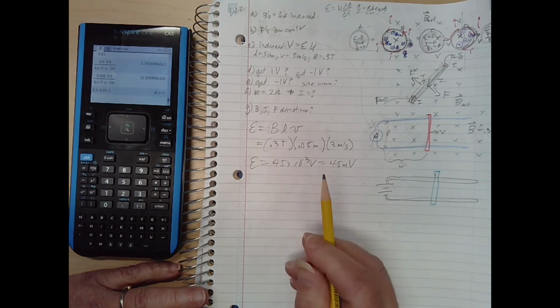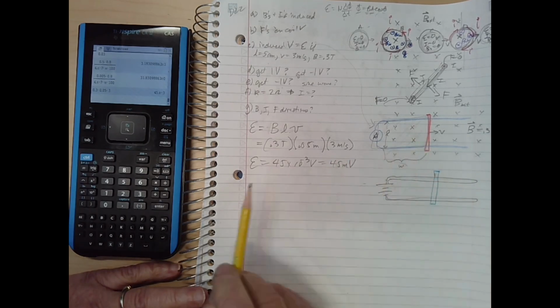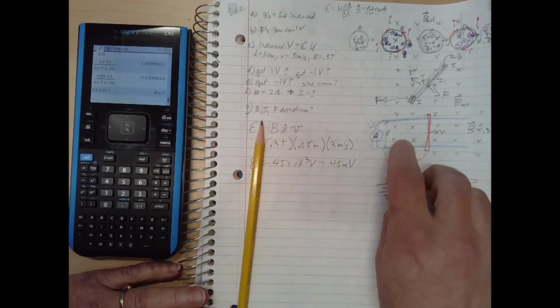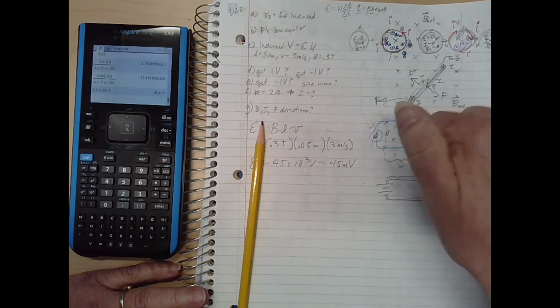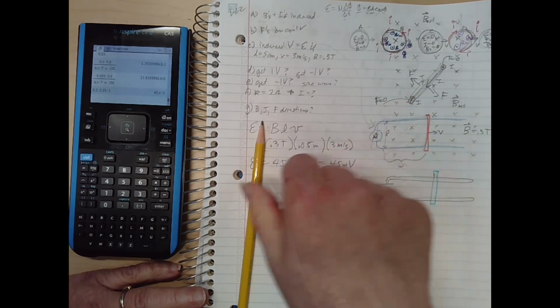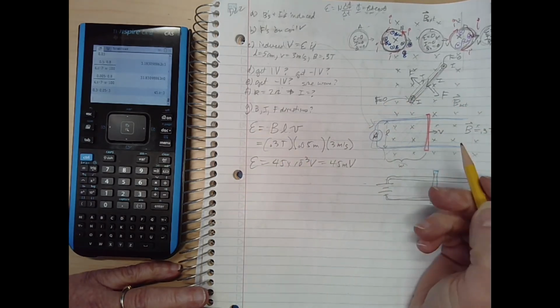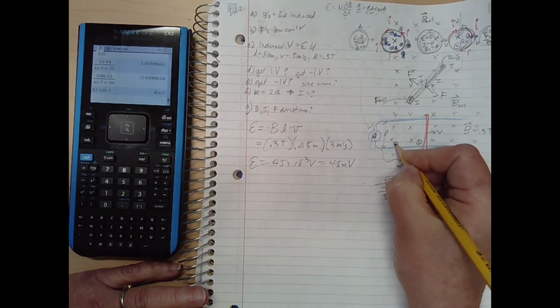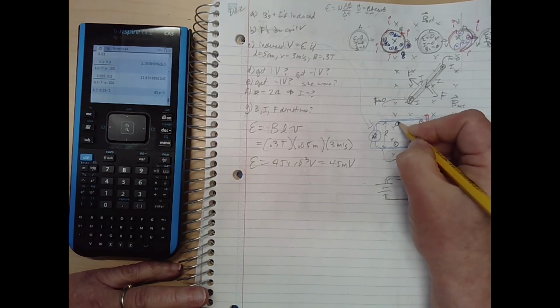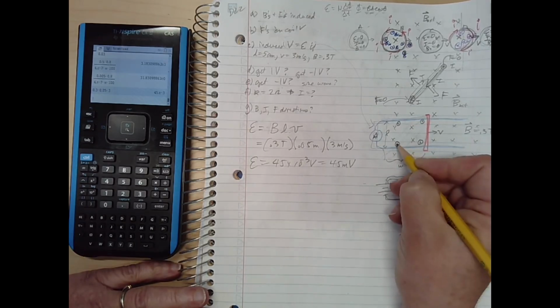So what direction will the current be going in this loop? All right, so what's happening? This loop is here. As this goes out, it's seeing a stronger field going down, right? Loops don't like change, so what's it going to do? It's going to make a field going up, right, on the inside. We're always talking about on the inside. So it's going to make a field coming up on the inside.